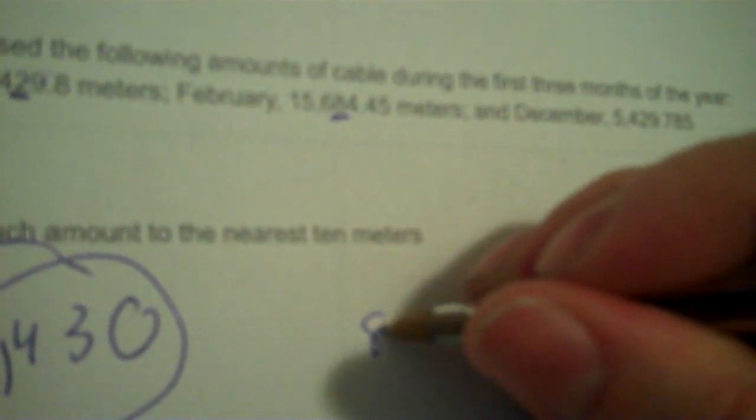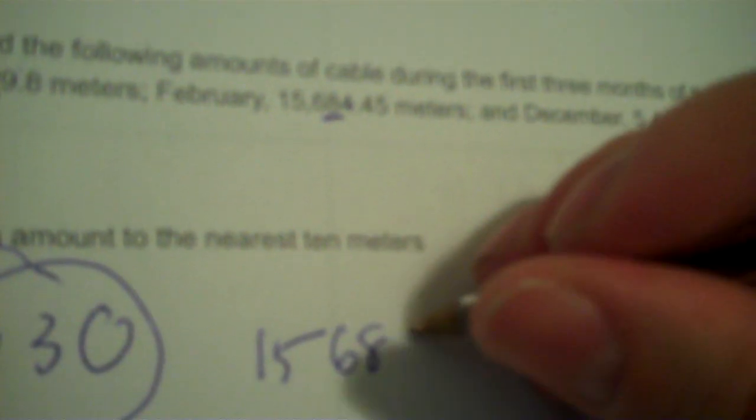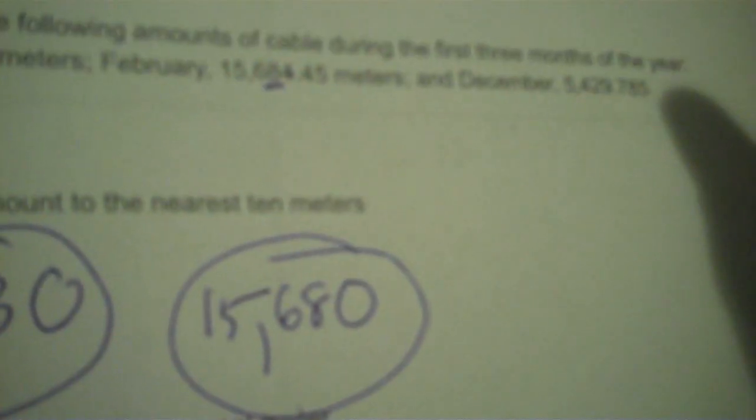Then ones, tens, so that's going to stay an 8, 6, 1, 5. Now there's a 4, that 4 is before the decimal, so I need to put a 0 for that. Okay, so 15,680. After the decimal we can drop.